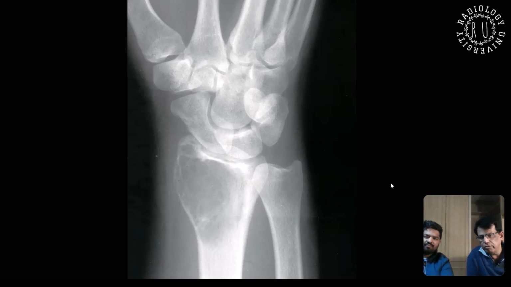So again, the location of this lesion being a subarticular eccentric expansile lesion, the most likely diagnosis would be GCT, a giant cell tumor, which is a benign condition. And I will look at the other views also. What would you advise?